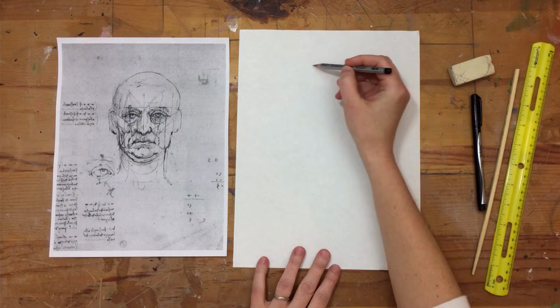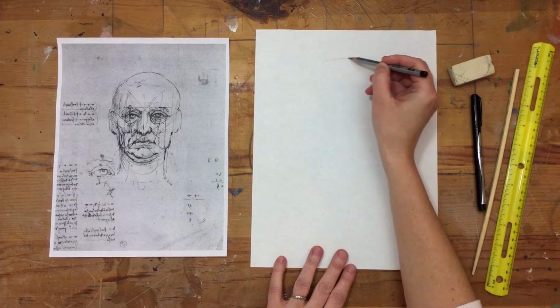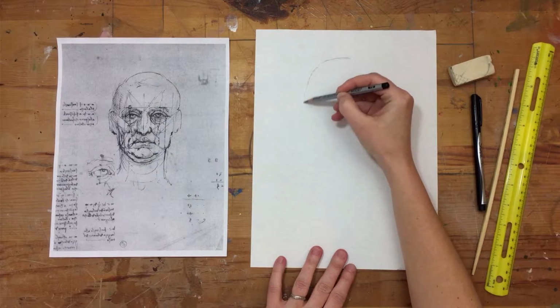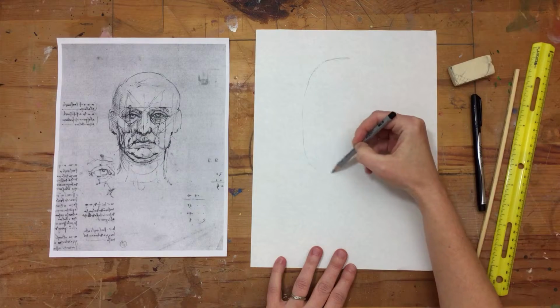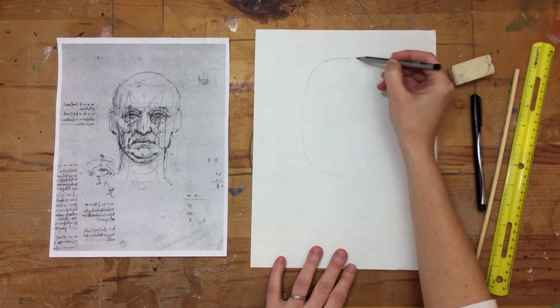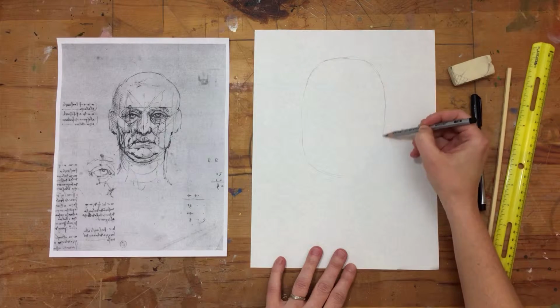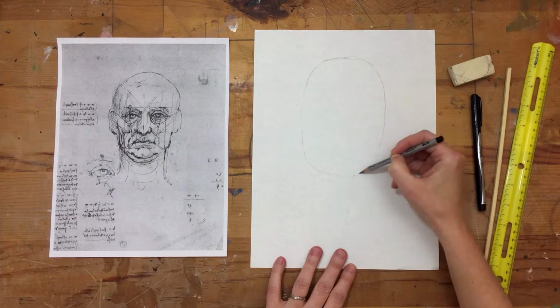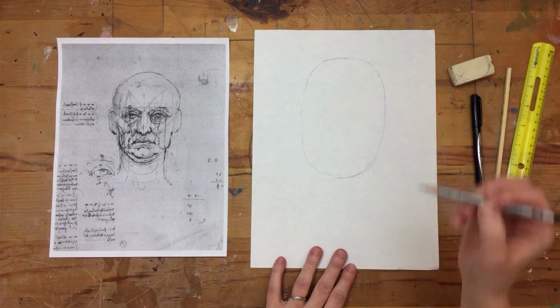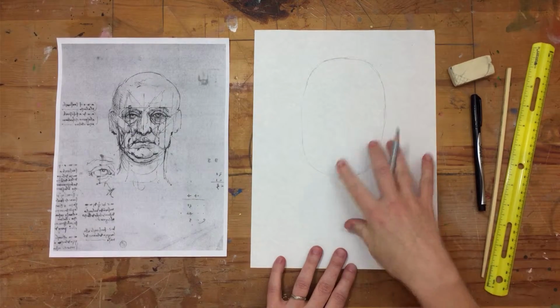You're just going to make an oval. Simple oval. Go ahead and make it a boxy square oval, however you want to do it. It can be a nice pointy oval, but this is for our purposes only on learning how to do proportions. So here's my oval. This is my head.